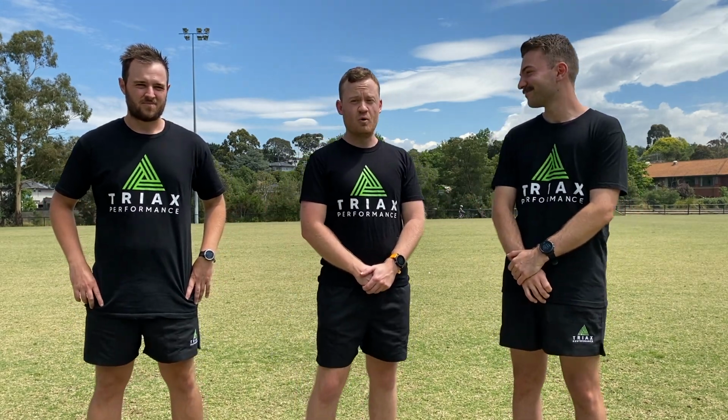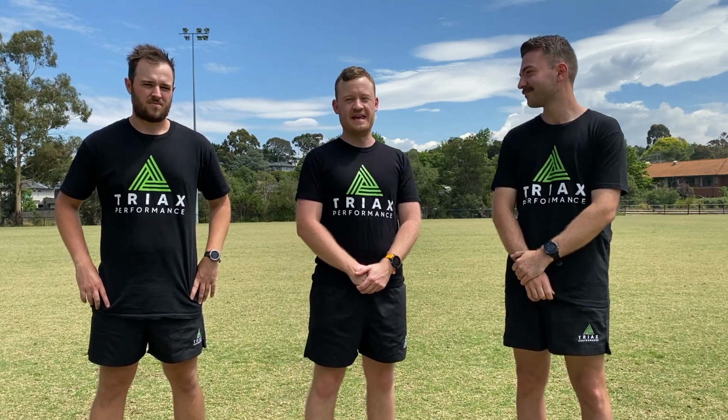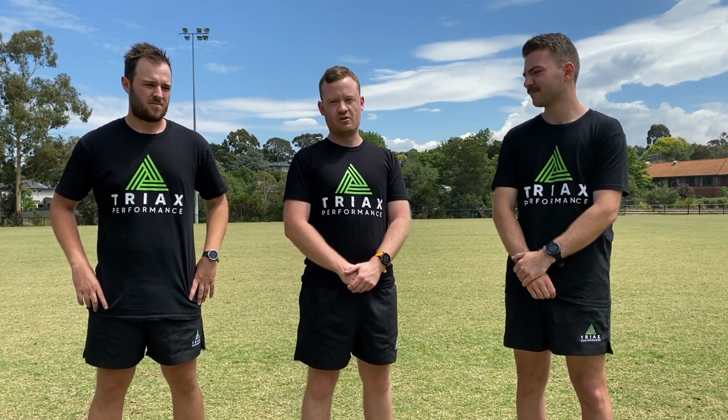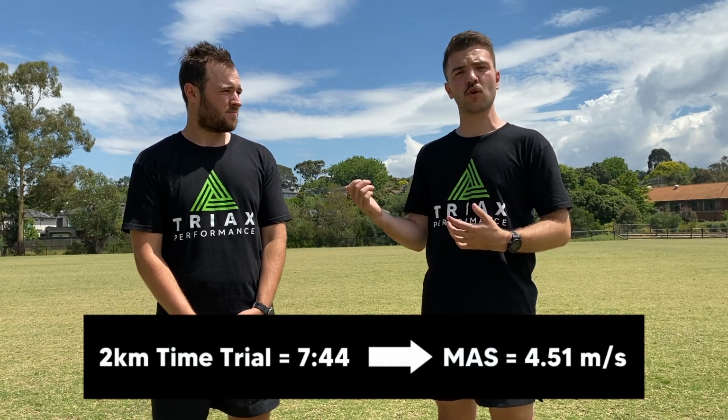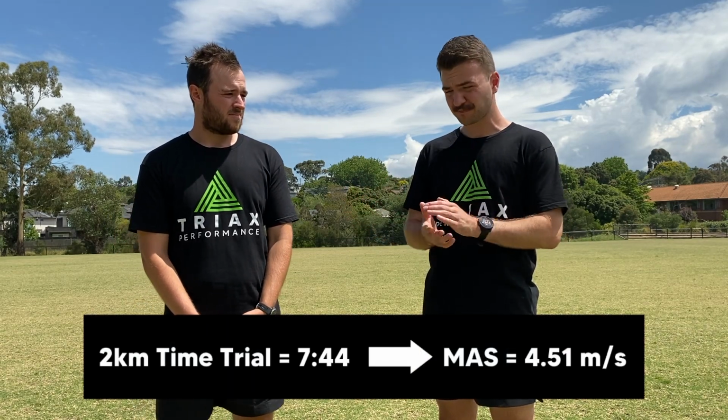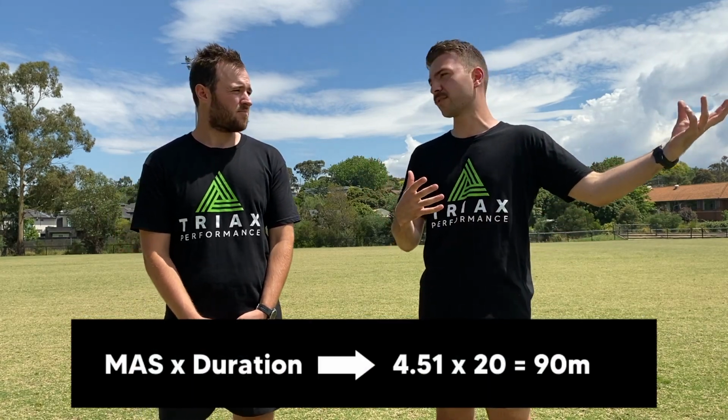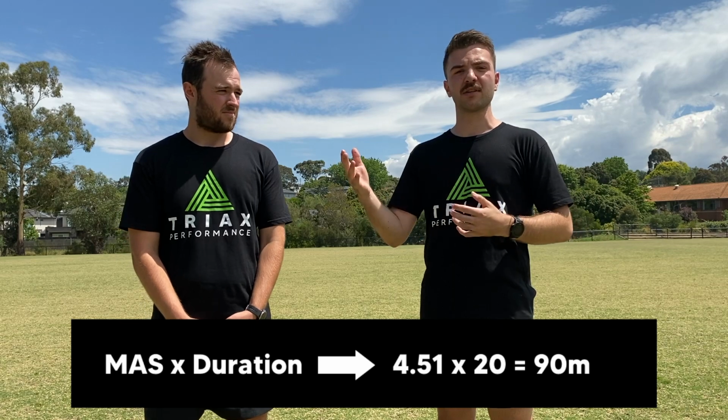So now what we're going to do is take you through the MAS process. So how to set up your MAS interval session so you can develop that aerobic capacity. Yeah, so the program we're going to give for Damo today is going to be 3 sets of 10 reps, 20 seconds on, 20 seconds off at 110% of his MAS score. So Damo's MAS score was 4.51 meters per second. We're going to multiply that by the 20 seconds that we're using for each of our reps, and that works out to be 99 meters for each rep.